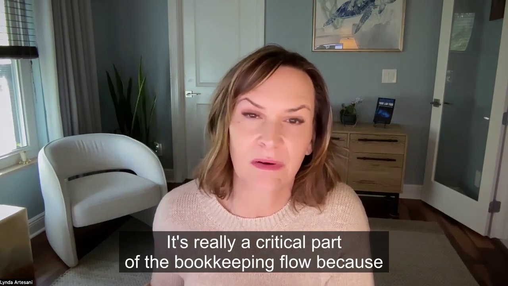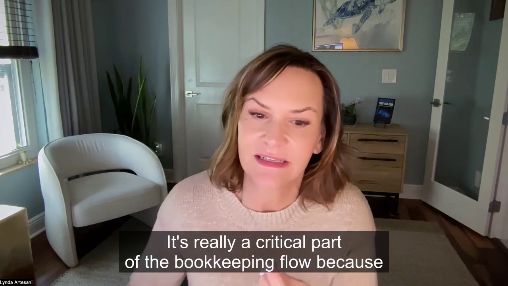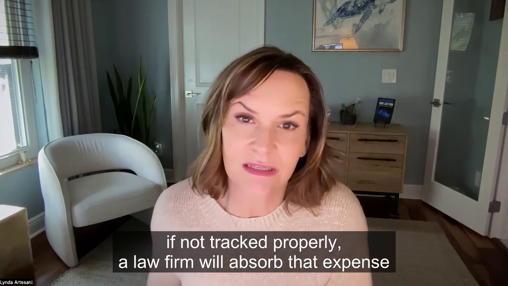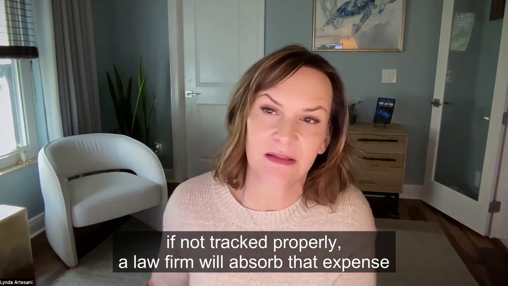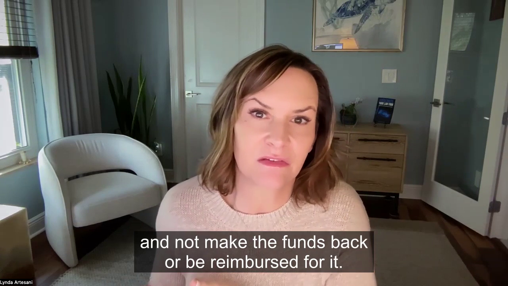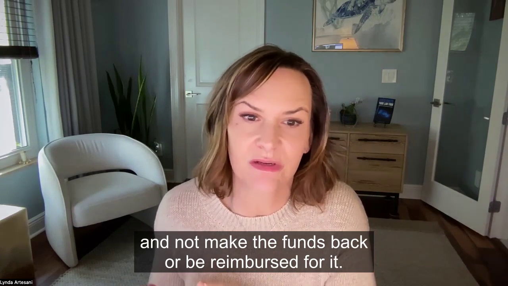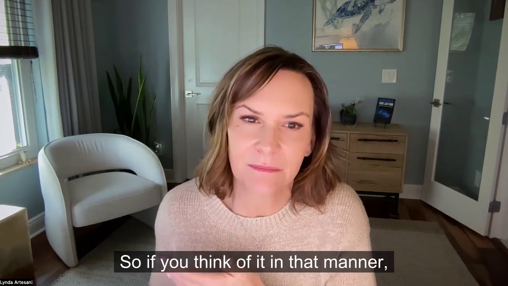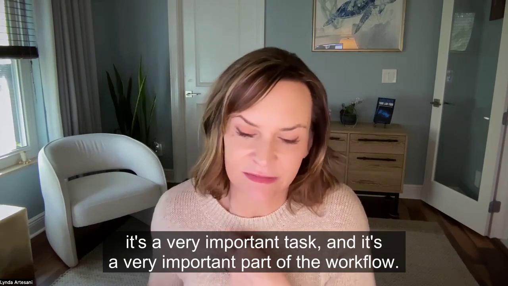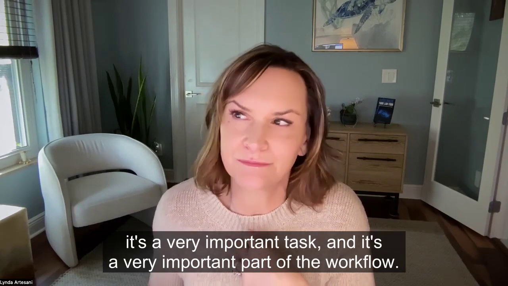It's really a critical part of the bookkeeping flow because if not tracked properly, a law firm will absorb that expense and not make the funds back or be reimbursed for it. So if you think of it in that manner, it's a very important task. And it's a very important part of the workflow.